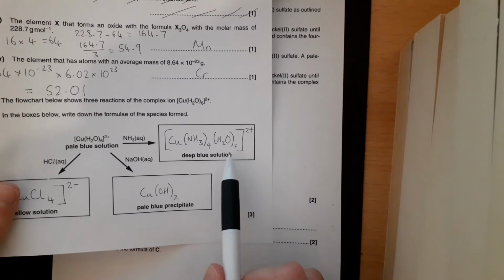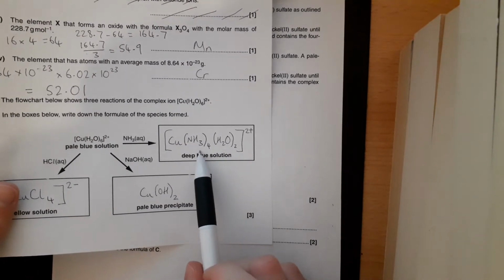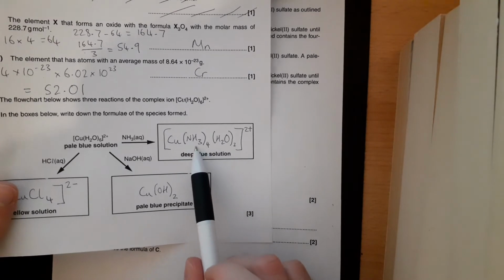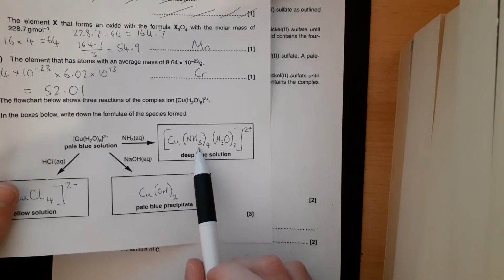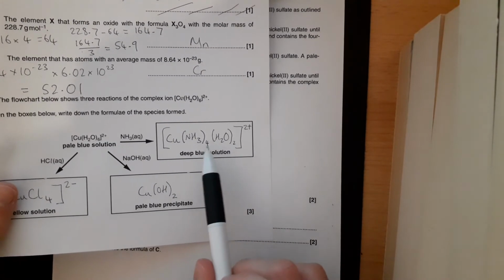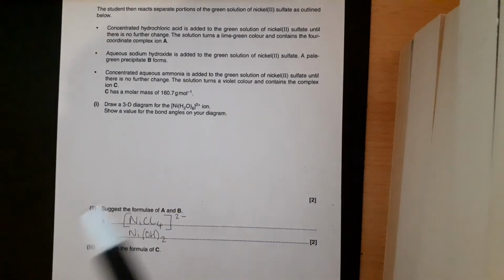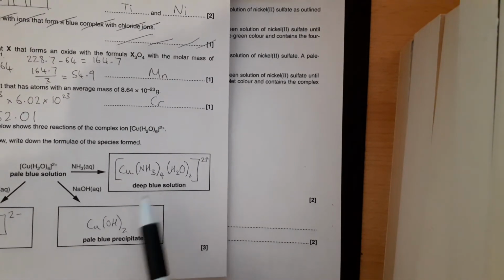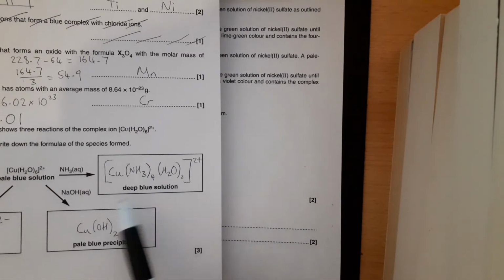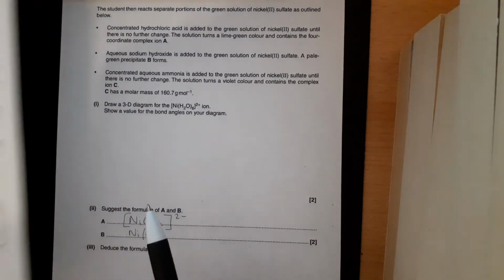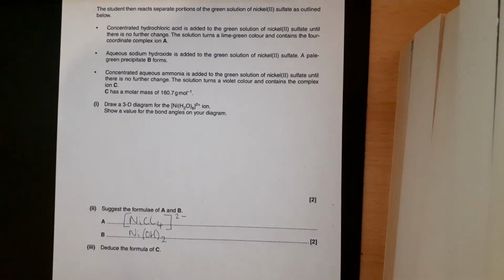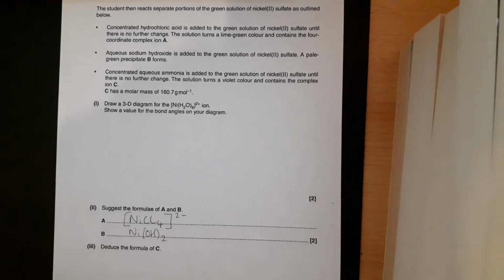But the question is, are we going to do the same thing that we've done with copper, where we only get 4 ammonias being substituted? Or are we going to substitute all 6? Again, this is nickel. You're not expected to know about nickel. You are expected to know that copper does this. There's no way for you to know whether nickel does that or whether it substitutes all 6. Okay, and that's why they've given you the molar mass here, so we can work this out. Okay, you're not expected to know this.